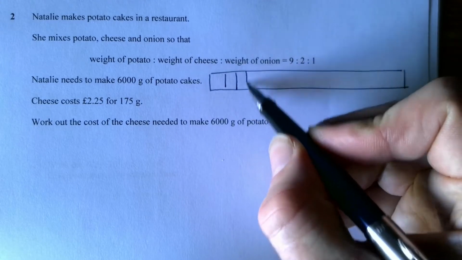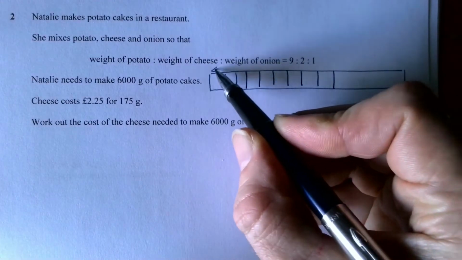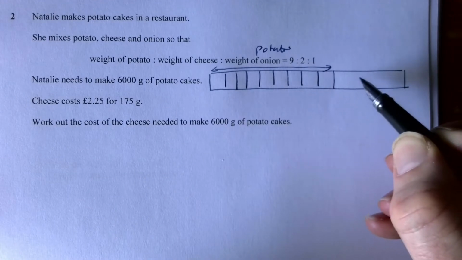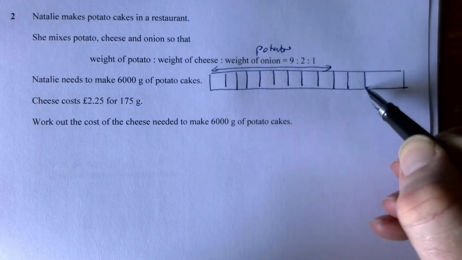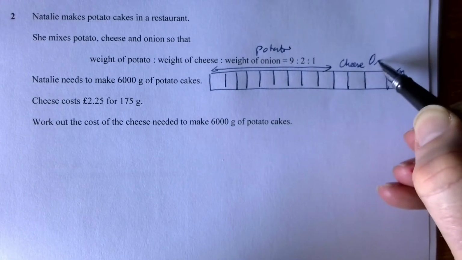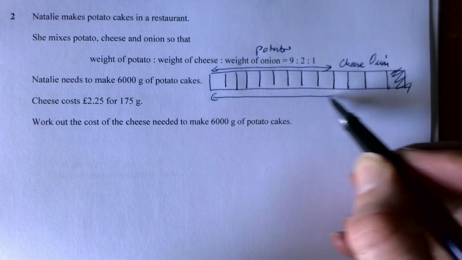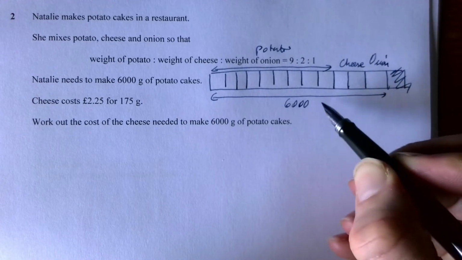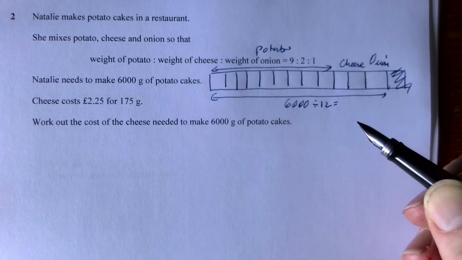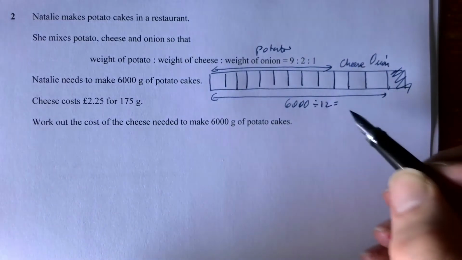1, 2, 3, 4, 5, 6, 7, 8, 9. So that's my potato. Then we've got cheese being 2, cheese, and then we've just got 1 for onion. So each one of them needs to have the same amount, and we know that it's 6,000 grams we need for the whole thing. So we've got 10, 11, 12. So 6,000 divided by 12. Use your calculator, even though you know that 5 6s are 12, so it's going to be 500.